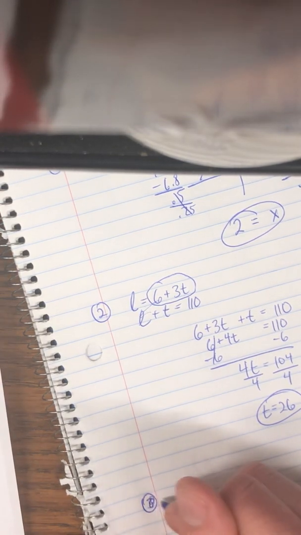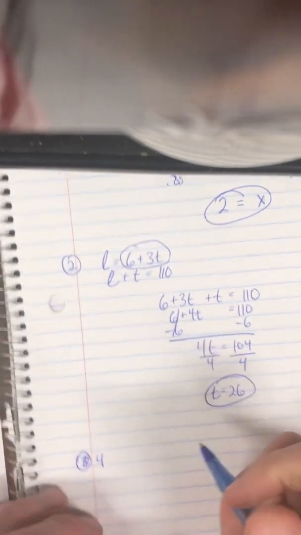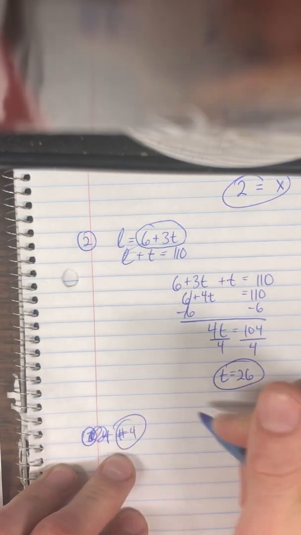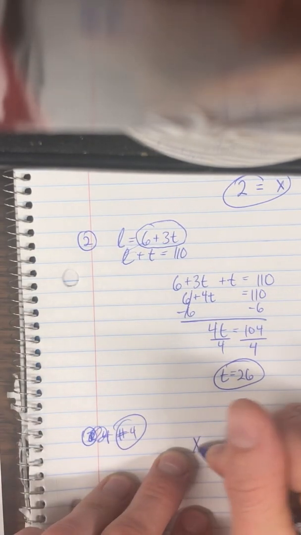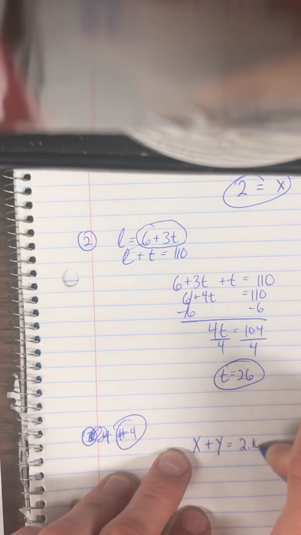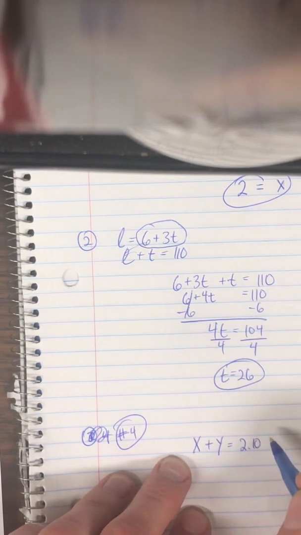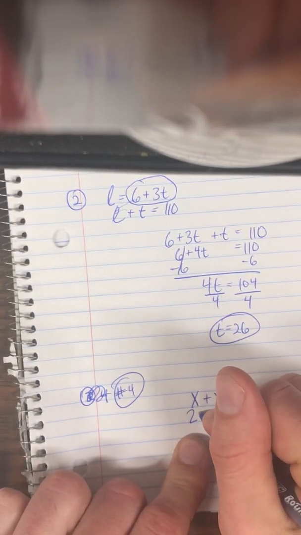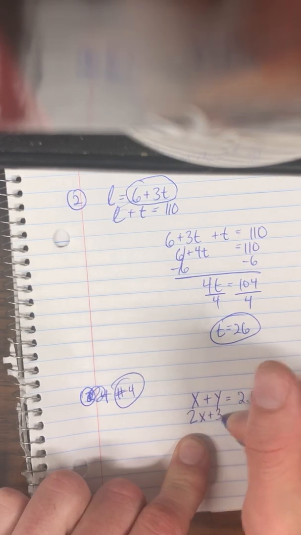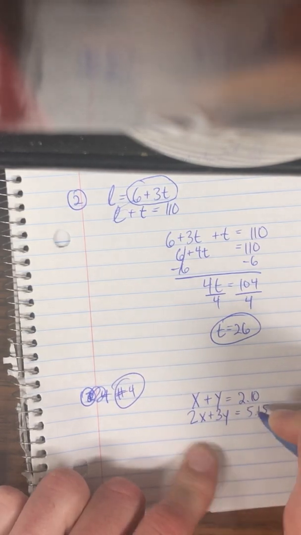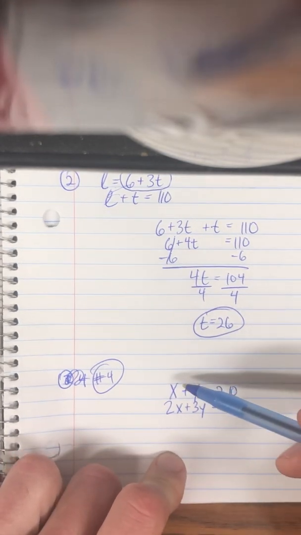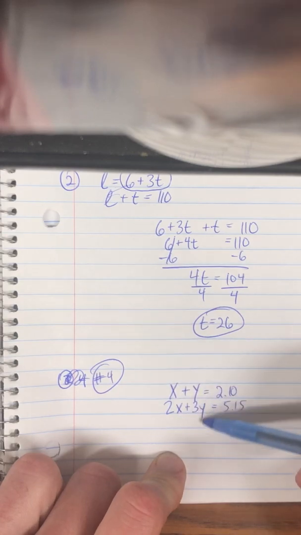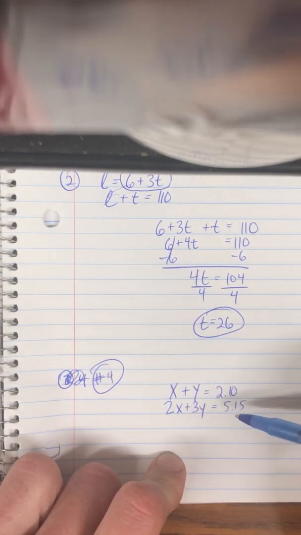I'm gonna do number 4 because number 4 is gonna be an elimination. And we had x plus y equals $2.10. And this was tacos and milk, I think. So 1 taco, 1 milk. And if you have 2 tacos and 3 milk, it's $5.15. Okay, so you'll notice that the x and y are on the same side, and they're kind of lined up, like the x's and y's and the answers.